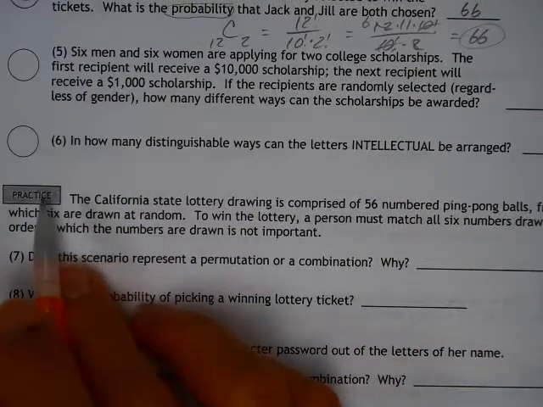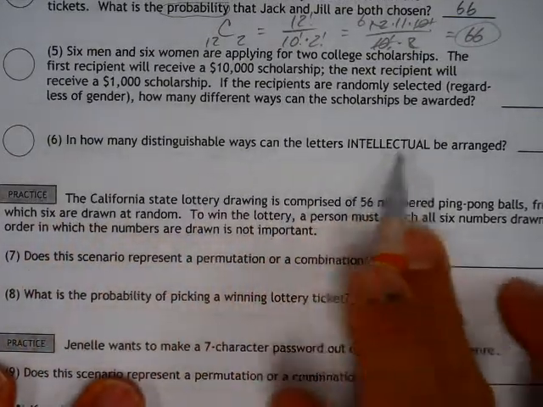And while we're at it, there's one more here. How many distinguishable ways can the letters in the word intellectual be arranged?